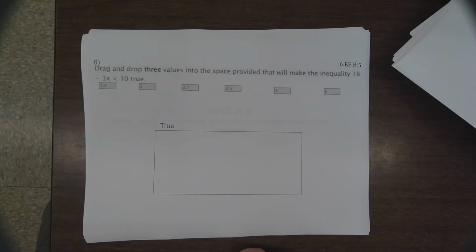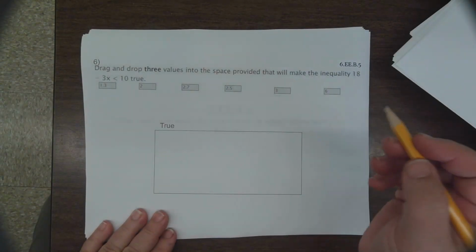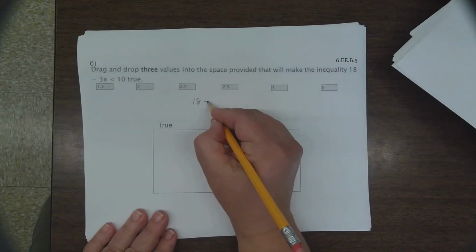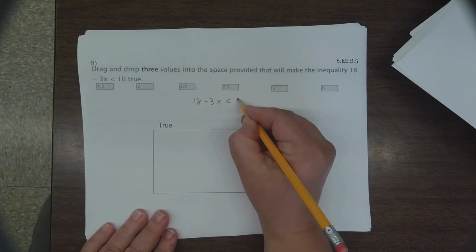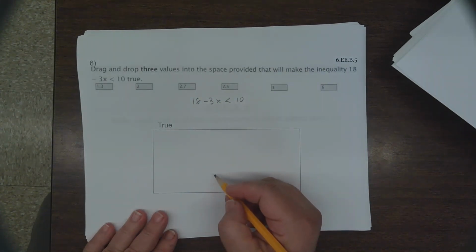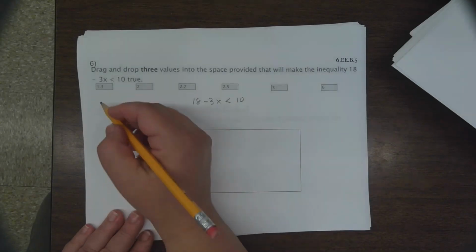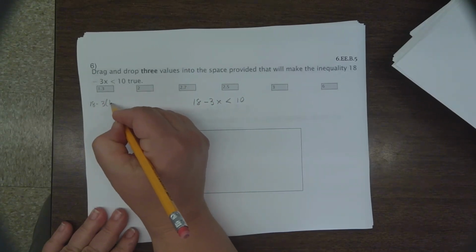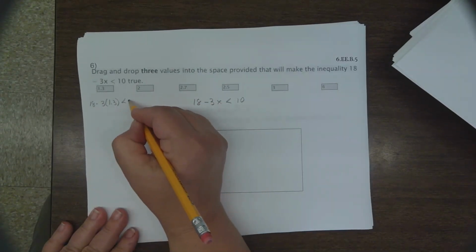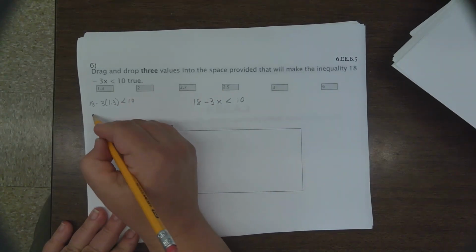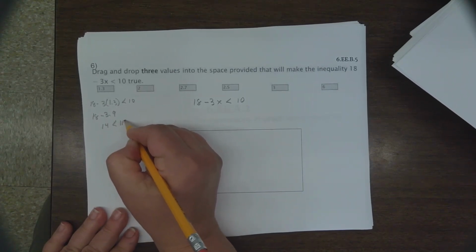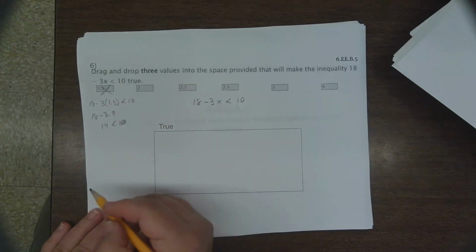Drag and drop 3 values into the space provided that will make the inequality 18 minus 3x is less than 10 true. This is written very poorly because the 18 is all the way over here to the right. So it is 18 minus 3x is less than 10. Again, all we're going to do is substitute our values in. So if I have 18 minus 3 times 1.3 is less than 10, it becomes 18 minus 3.9, and 14 is not less than 10. So that is out.